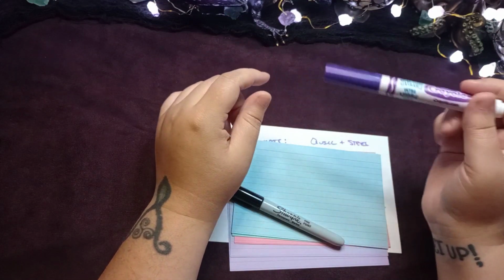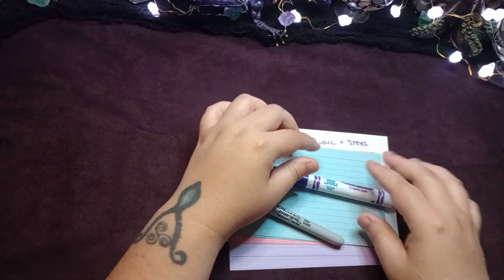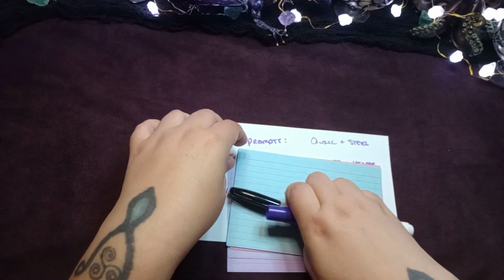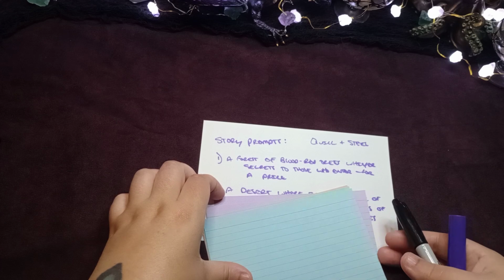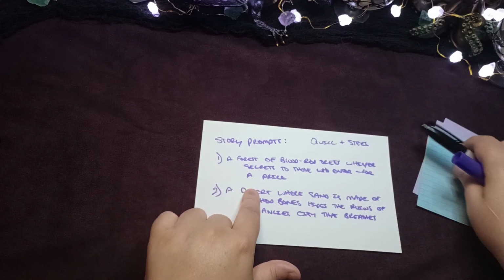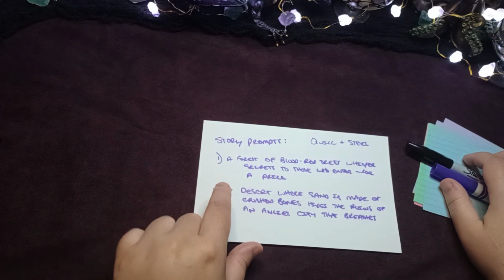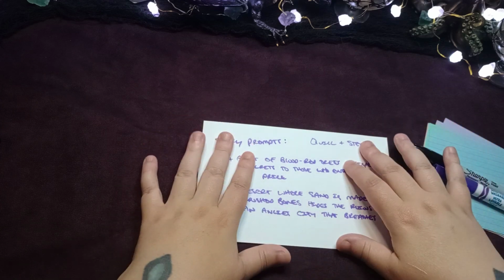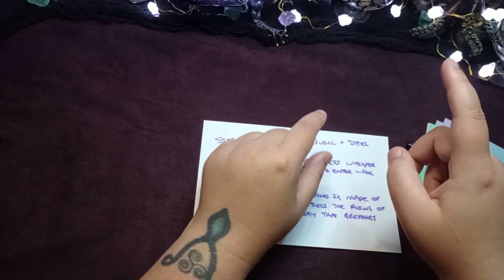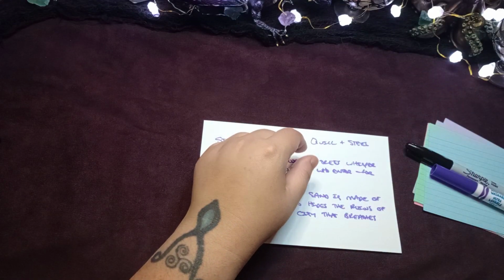Hey, it's K Journey, and I am back today with the second part of the short story outline that we started last week. Last week, we took two short story prompts from Quill and Steel. The first was "A forest of blood red trees whisper secrets to those who enter for a price." And the second was "A desert where sand is made of crushed bones and hides the ruins of an ancient city that breathes." I love these two ideas. I will link Quill and Steel below. I will also link below the video where we brainstormed.